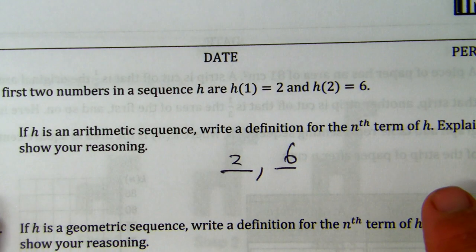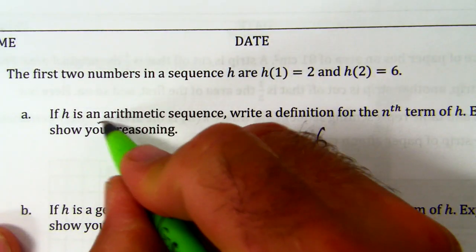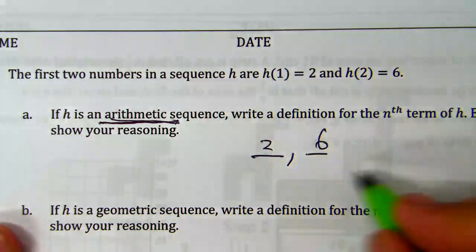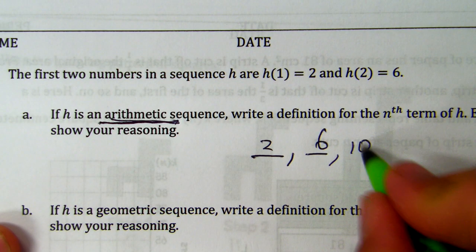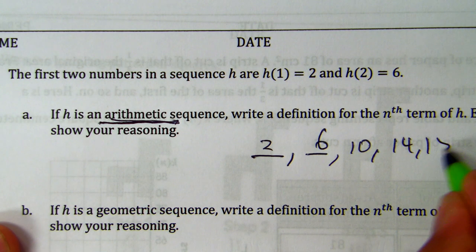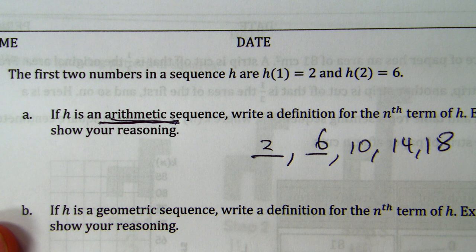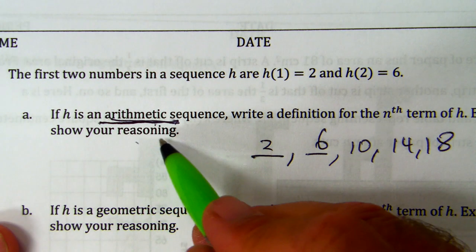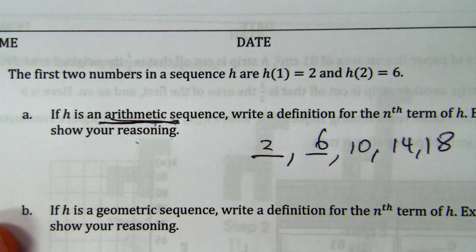But here's what I'm checking, or they're checking. Do you know what this word means? It means adding. We added 4. We add 4. We add 4. Okay? He says, explain your reasoning. You say, arithmetic means add. Okay? Geometric.